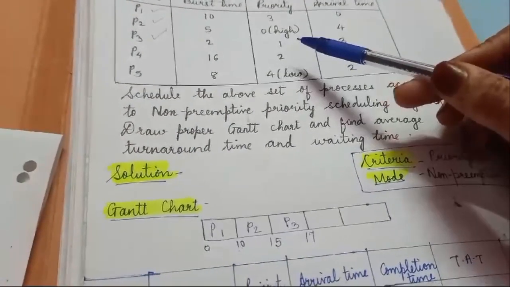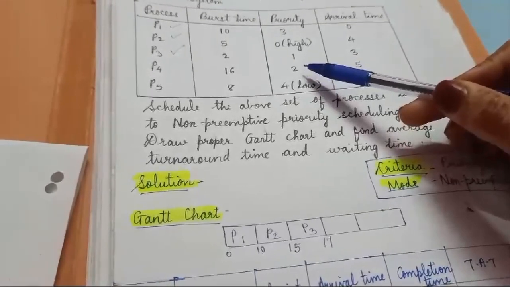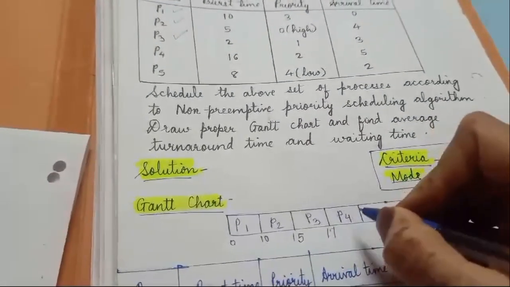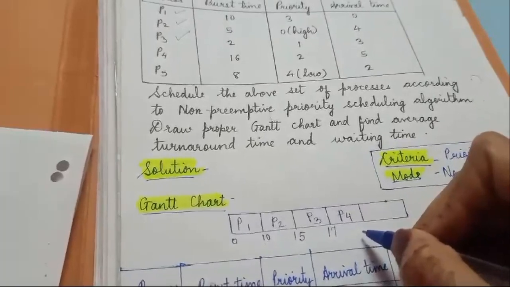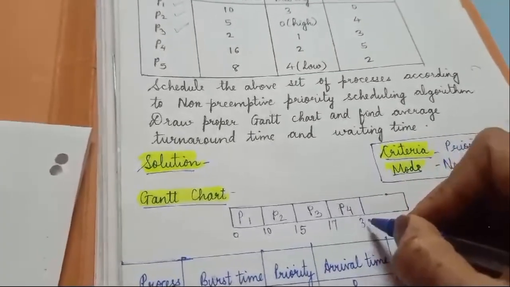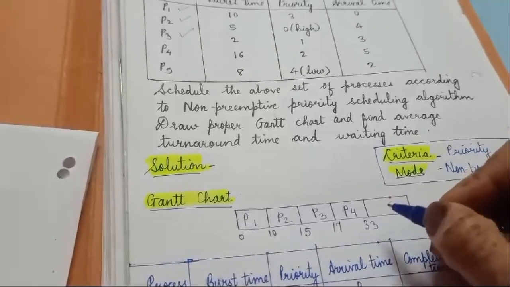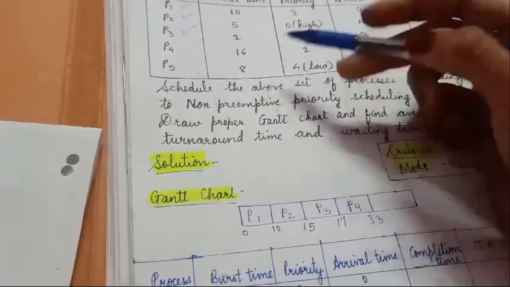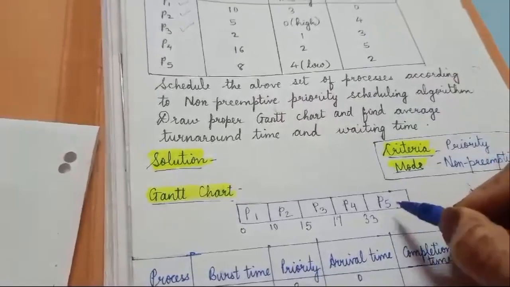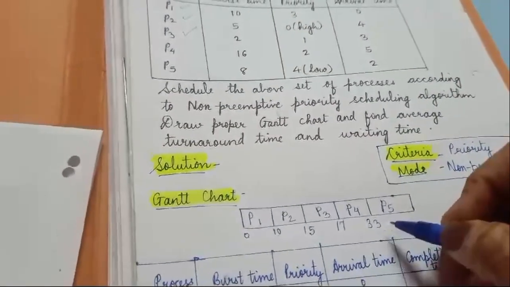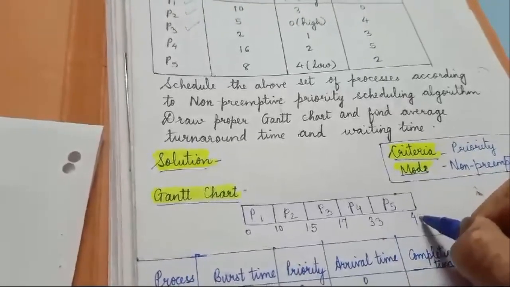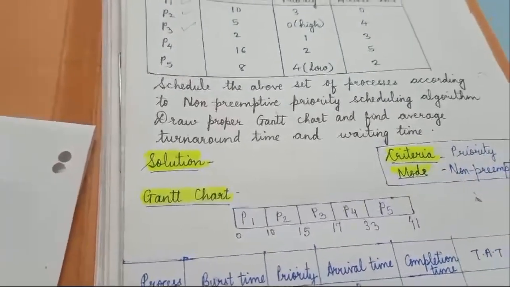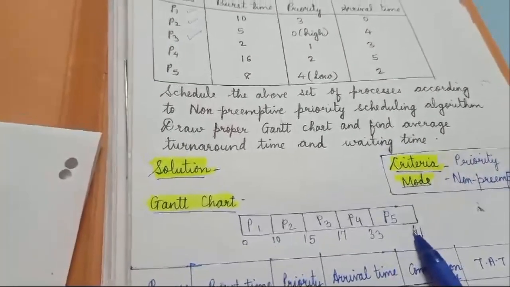The next process with priority 2 is P4 with burst time 16. So next will be P4 with 16. 17 plus 16 is 33. So P4 is completed. Now the last one left is P5 with priority 4 and burst time 8. So last will be P5 with burst time 8. 33 plus 8 is 41. So this is our final chart with all the processes.